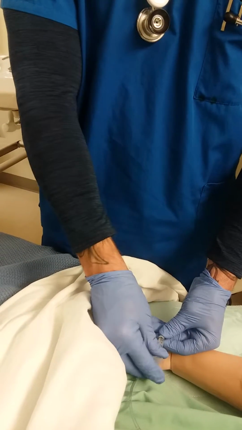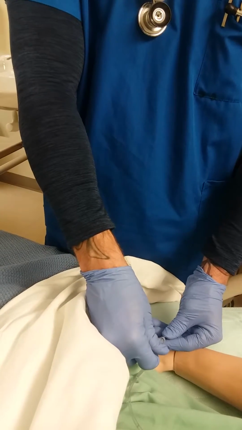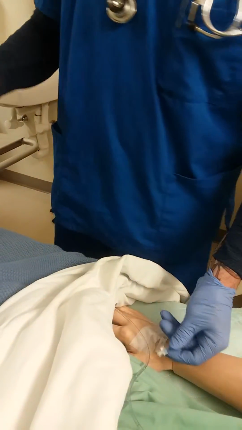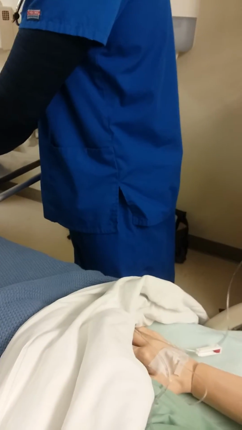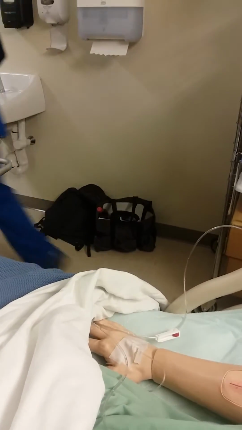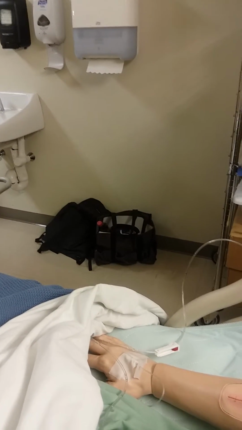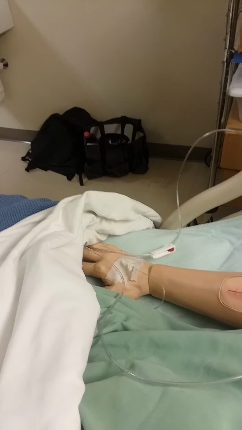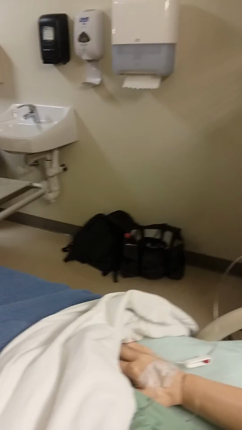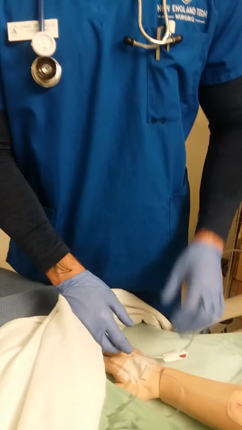So to save time, we'll say 60 seconds has elapsed. I'm releasing the tubing, and I'm unscrewing the syringe from the port. The syringe is going straight to the sharps container right now. So the tube's been released.